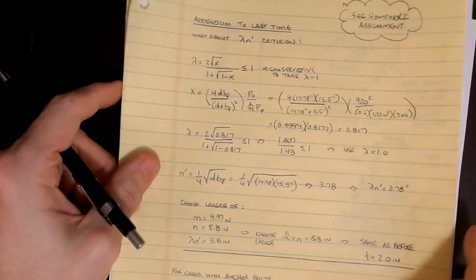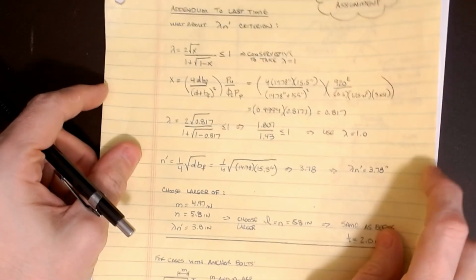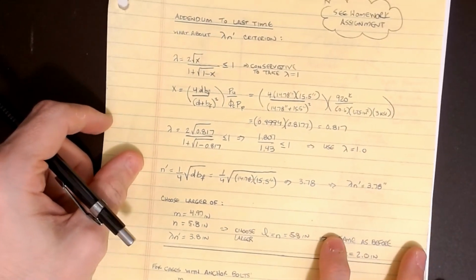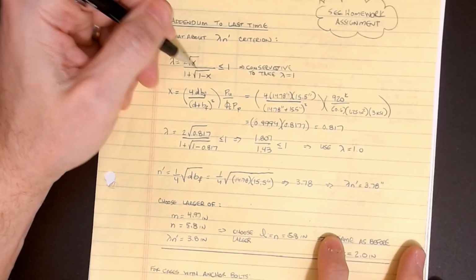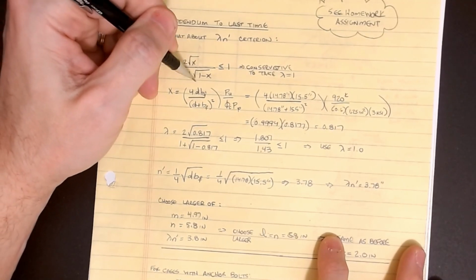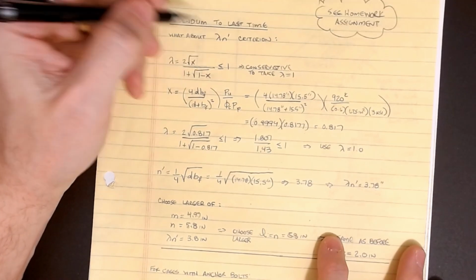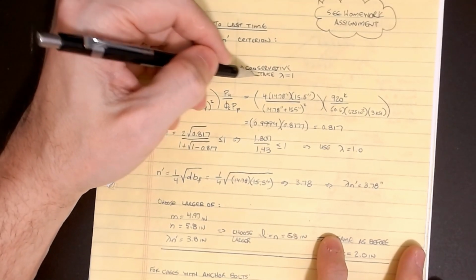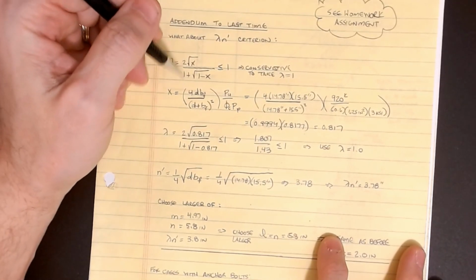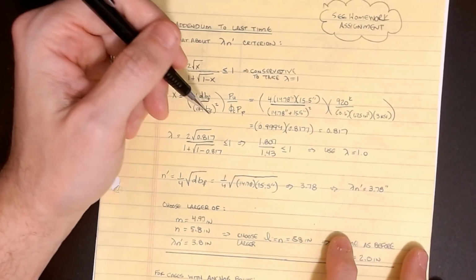All right, so if we want to consider the lambda n prime criterion, the formulas that were in the specification are as follows. Lambda is equal to 2 times the square root of X over 1 plus the square root of 1 minus X, and that's less than or equal to 1. Okay, and so conservatively, the code says you can take lambda as 1 and not do this calculation, but you may pay a price on the thickness.